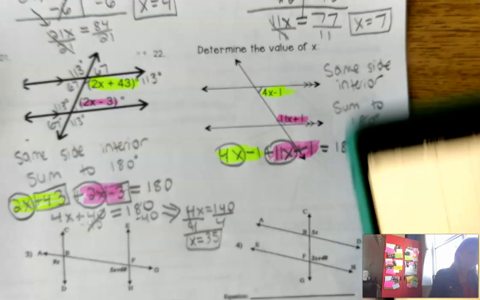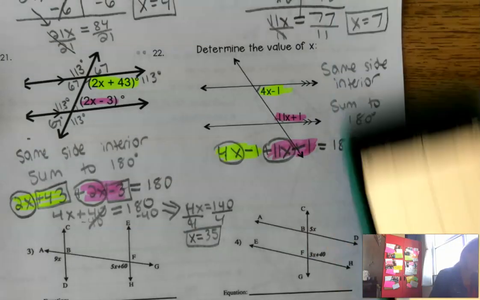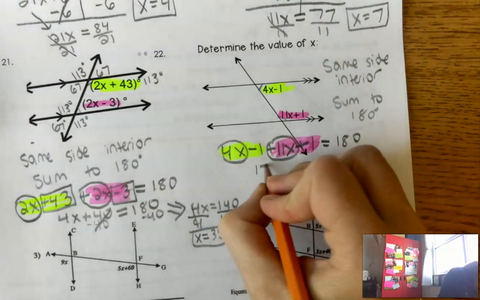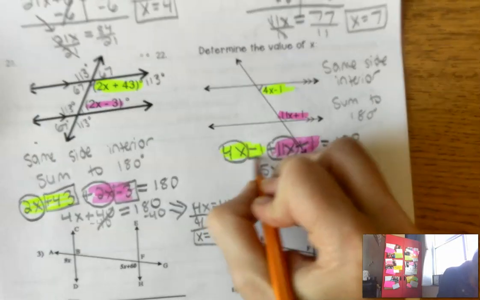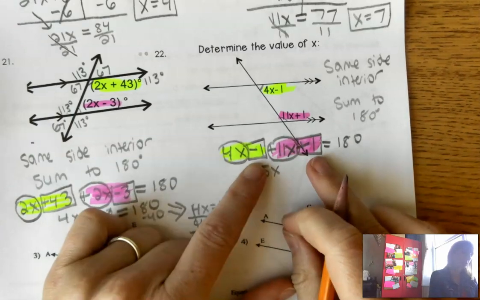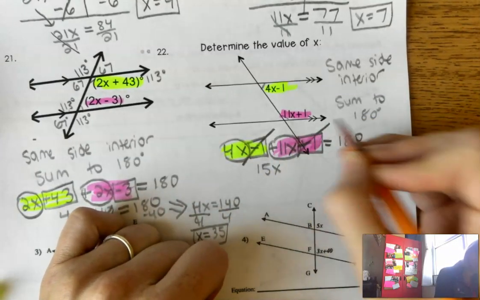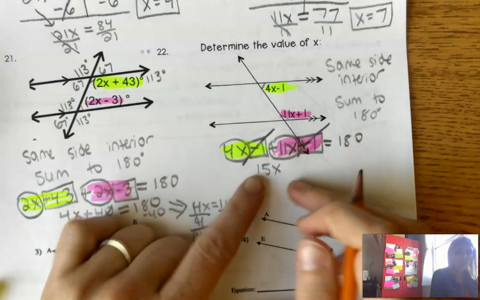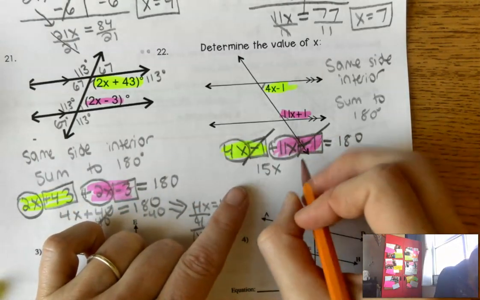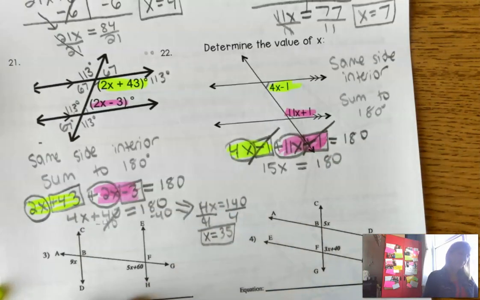To combine the like terms, I just add the coefficients. 4 plus 11 gives me 15x. And then my constants are like terms, because constants are always like terms. A negative 1 and a positive 1 just cancel out. They equal 0, so I don't need to put anything. So I'm going to put 15x is equal to 180.